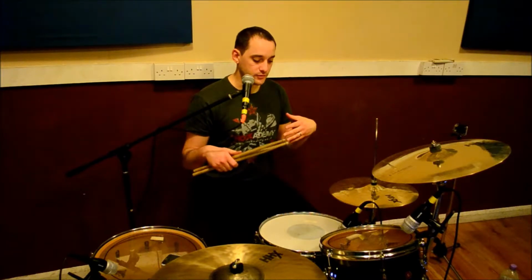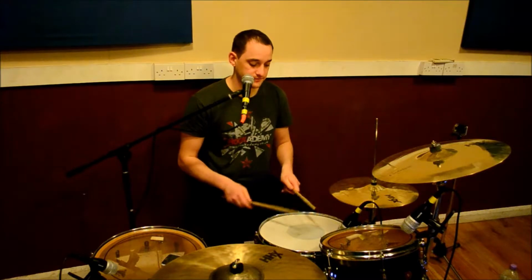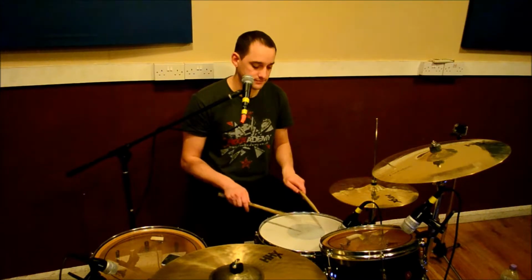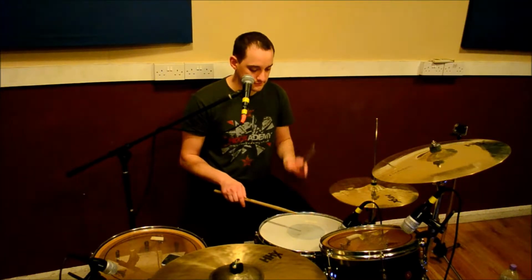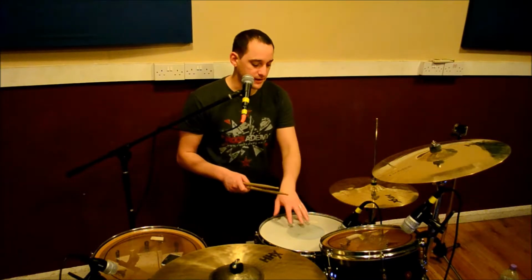Now, we must also pay attention to the fact that the paradiddle has an accent pattern. So that is the first note of each paradiddle is played with more emphasis. So that will sound like this. Okay, so that's the paradiddle.